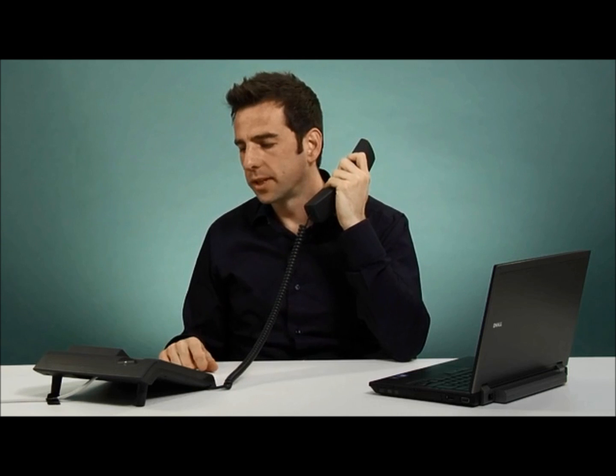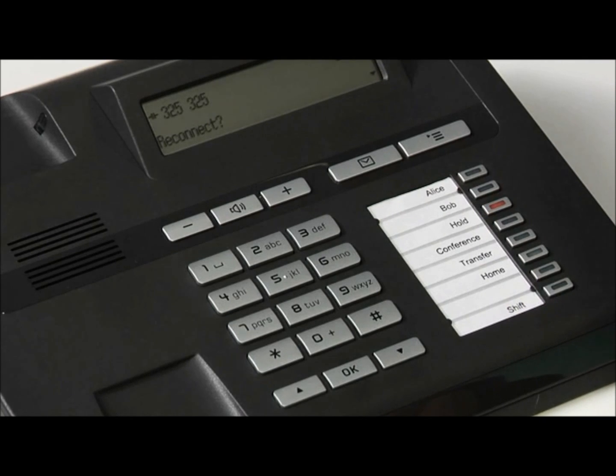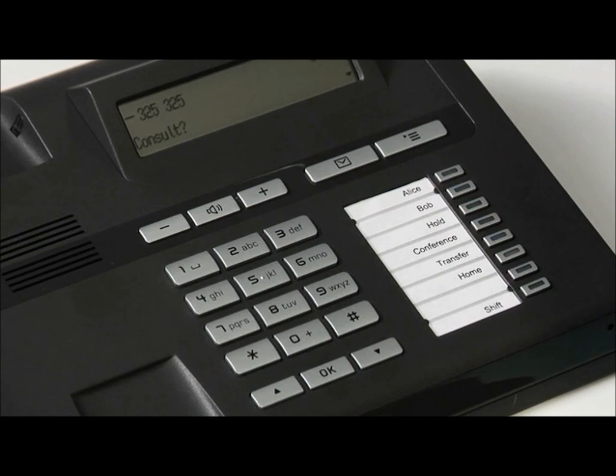The easiest way is to utilize one of the free programmable keys. In this case, simply press the hold FPK and the call is put on hold. To take the call off of hold, press the hold key again and I can continue speaking as before.